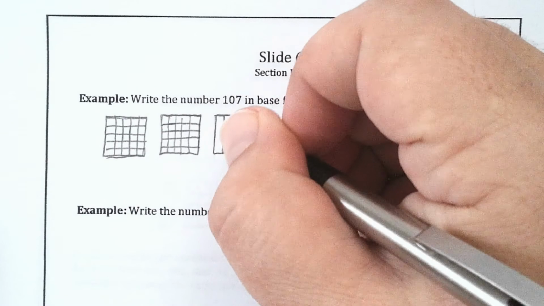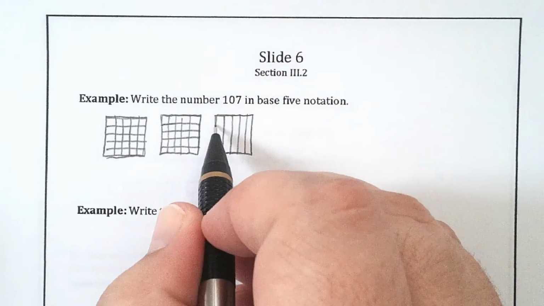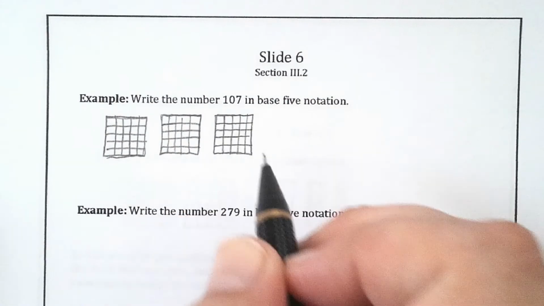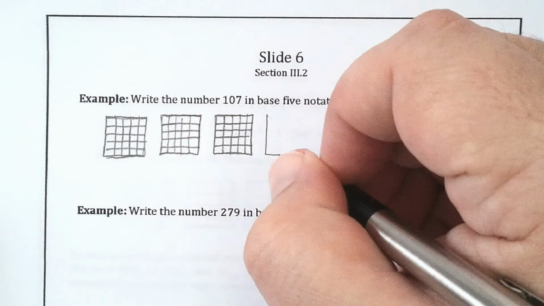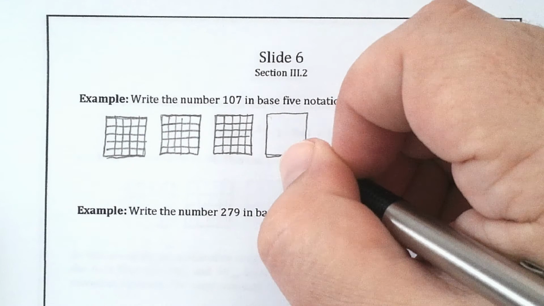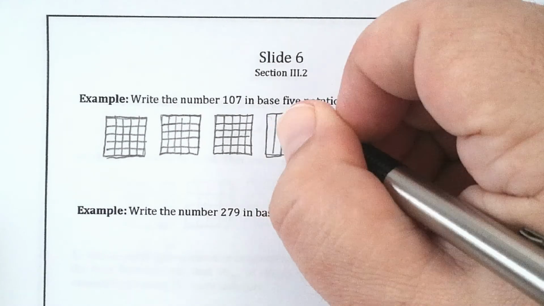Third mat gets us up to 75. And the fourth mat gets us up to 100.